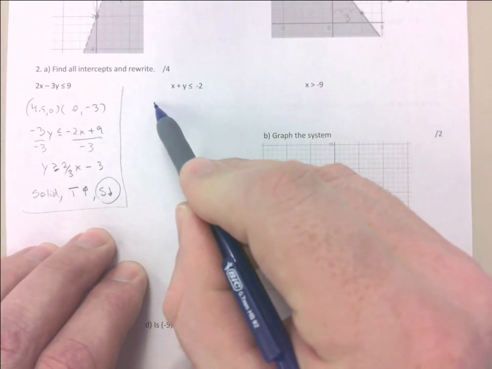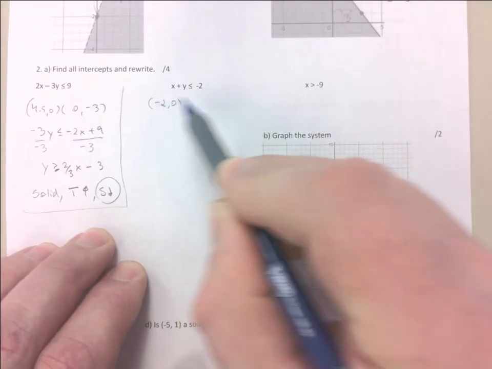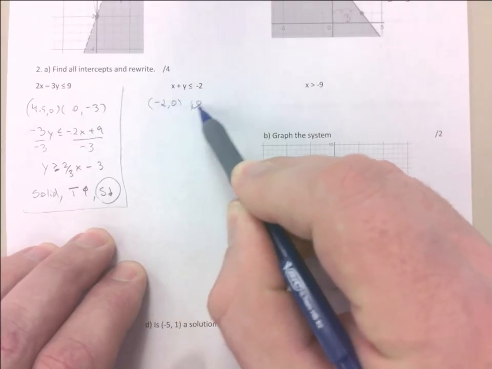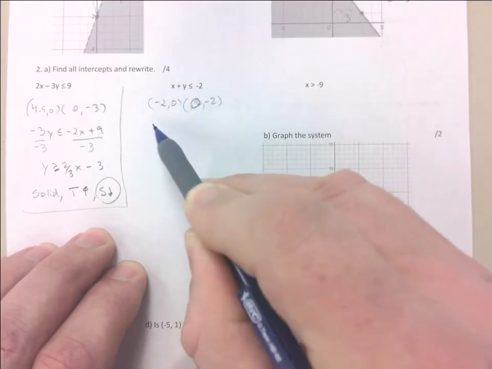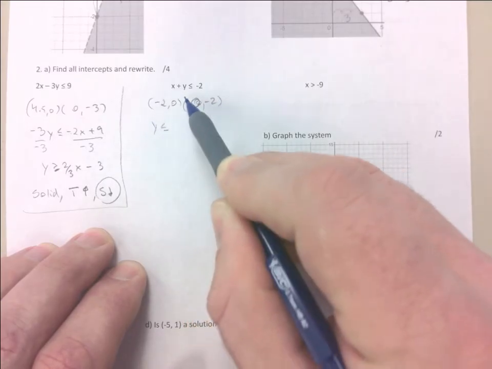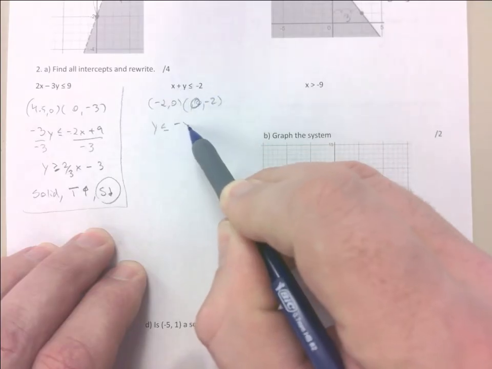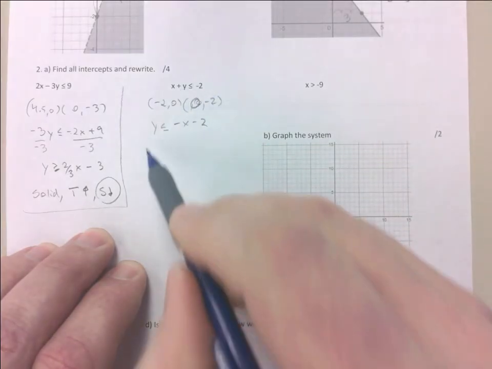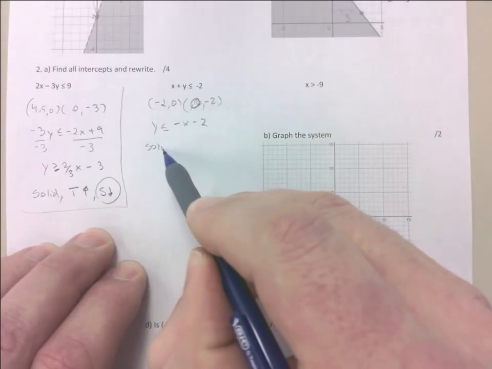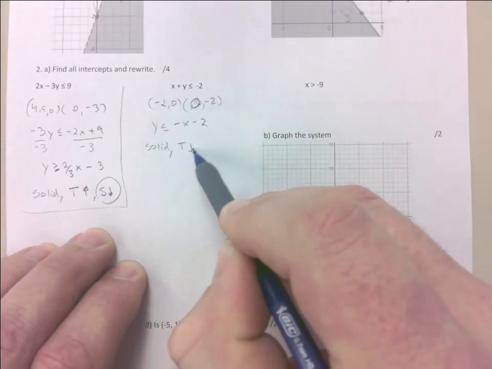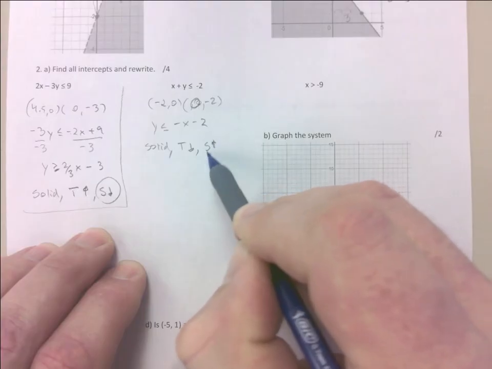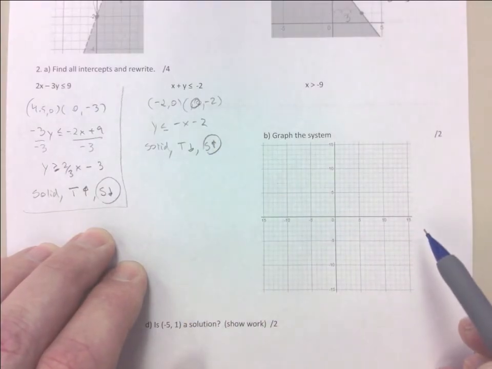This one here, the intercept is negative 2, 0, and 0, negative 2. Rewriting, right, the x comes over, and you have that. Solid, true region is below, we shade above. You got that taken care of?